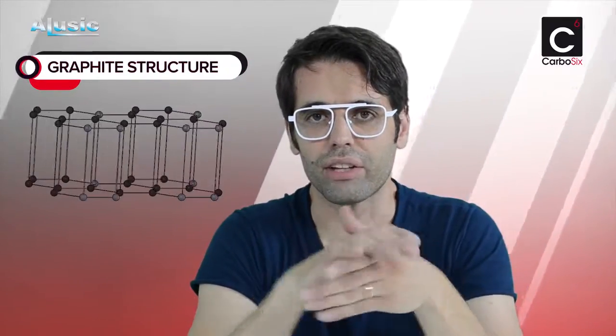In graphite, however, we find a different arrangement of the carbon atoms. It's also a crystalline mineral, so the structure is organized, but different. It's as though it's formed by layers, like a cake, layers which lie one above the other. Each layer is formed of carbon atoms bound together, forming hexagons, joined together like a net.